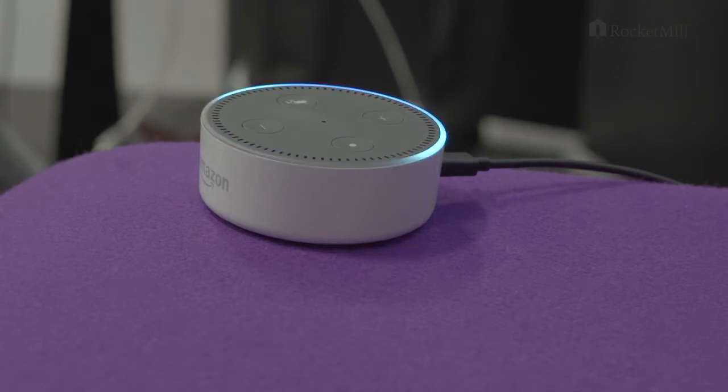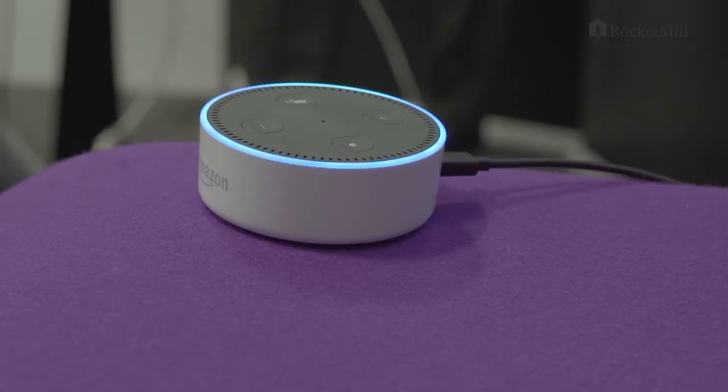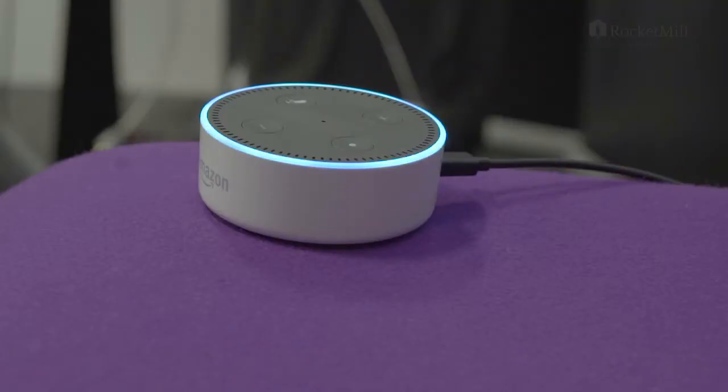Goodbye for now. In fact, there's one other thing I can do, which is to try and invoke the skill without having launched it first. So if I say, Alexa, ask RocketMill Dictionary for the definition of CRO. I'm sorry, I currently do not know the definition for cyano. Oh, it's because I mispronounced it. It would help if I said it correctly.